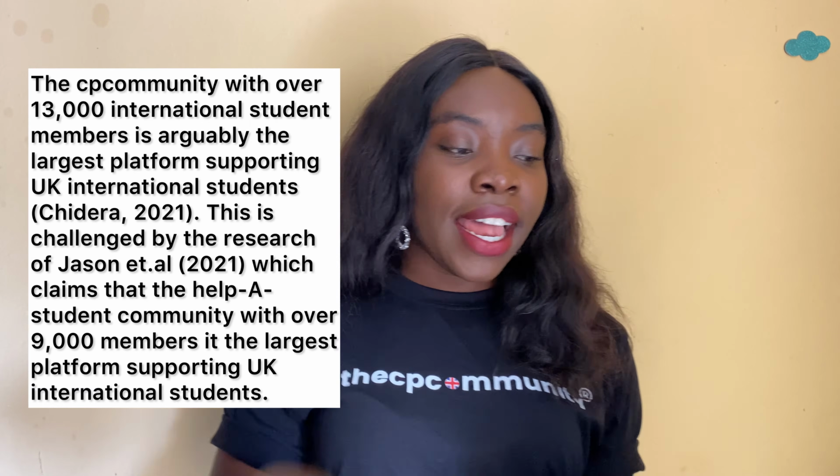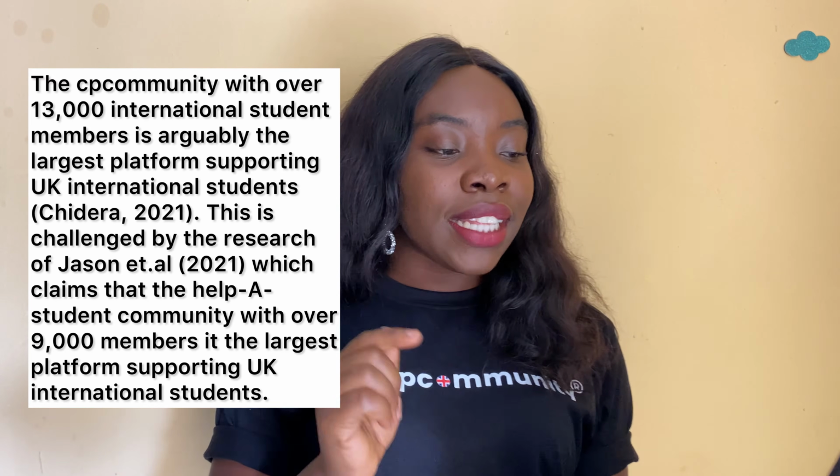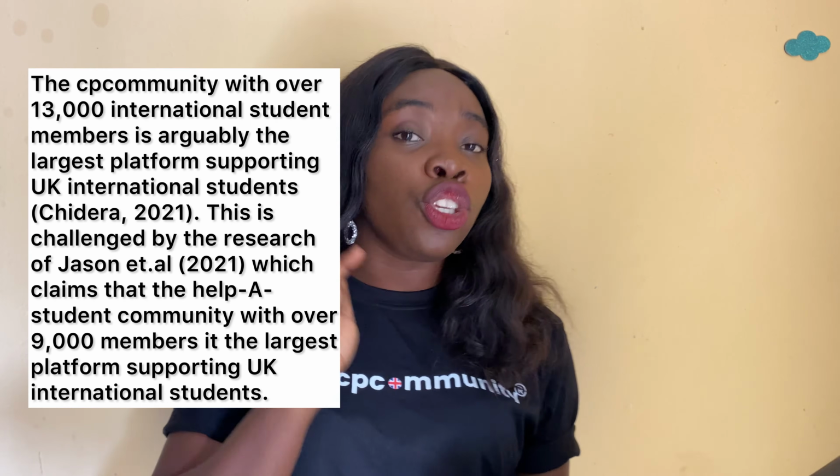Now, let's look at how I transform this into a critically written work. The same information, I'm going to pass it across in a critical manner, and it also makes the body of the work more. And remember, I said critical work engages the reader. And once I read this, you see it is more engaging, more interactive, more interesting for you to hear or to read. Okay, the CP community with over 13,000 international student members is arguably the largest platform supporting UK international students. And I cited myself there, okay? This is challenged by the research of Jason et al., which claims that the Help a Student community with over 9,000 members is the largest platform supporting UK international students.